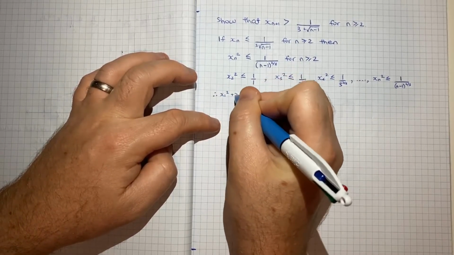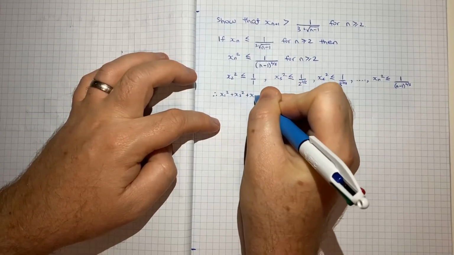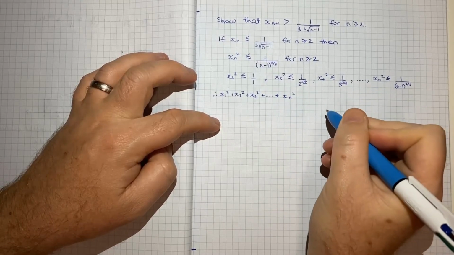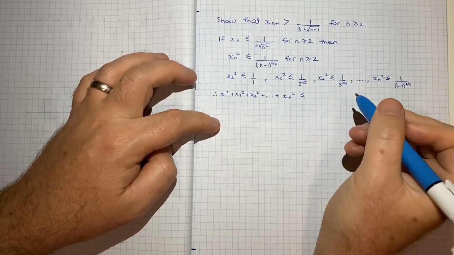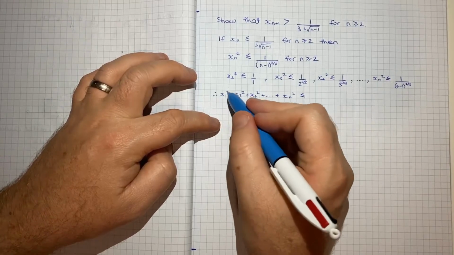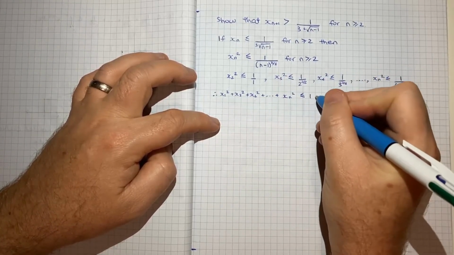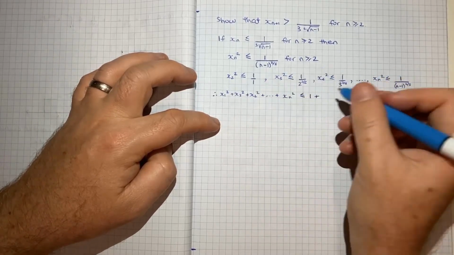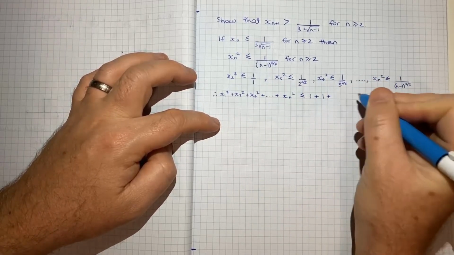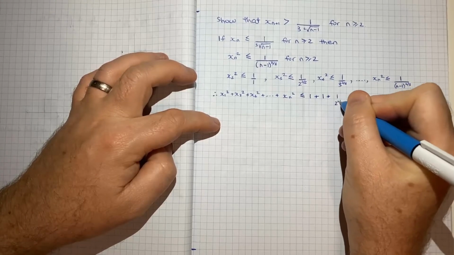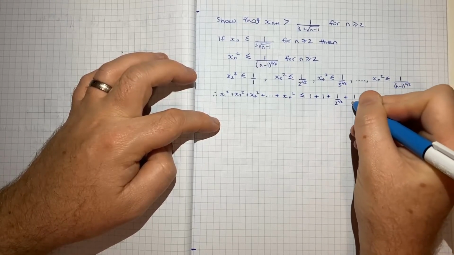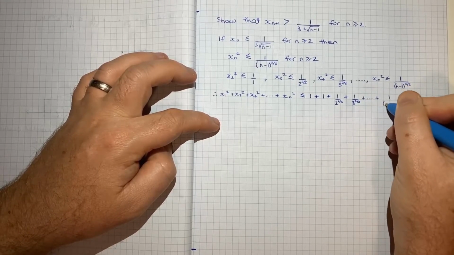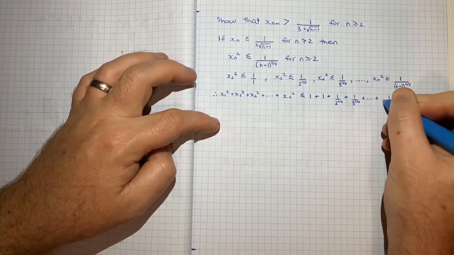x1 squared plus x2 squared plus x3 squared all the way up to xn squared must be less than or equal to x1, which we know is 1, so 1 squared is 1, plus x2 squared, which we've also seen is 1, plus 1 on 2 to the 2/3 plus 1 on 3 to the 2/3 plus all the way up to 1 on n minus 1 to the 2/3.